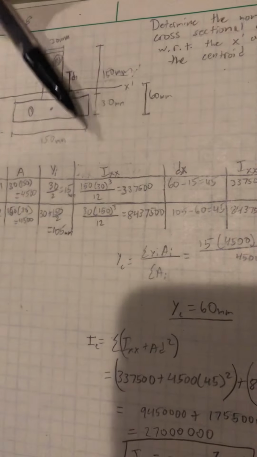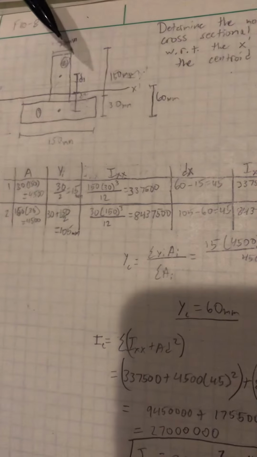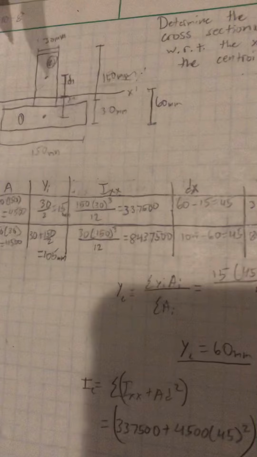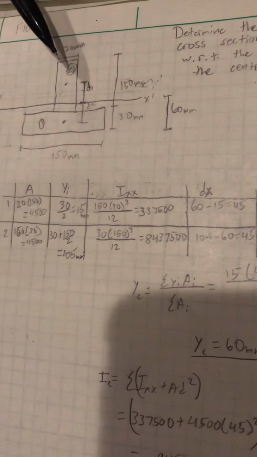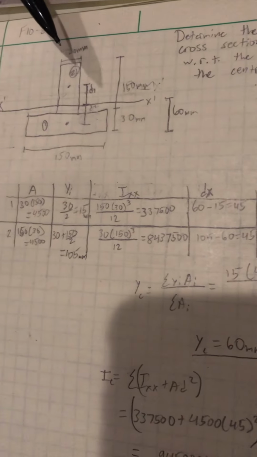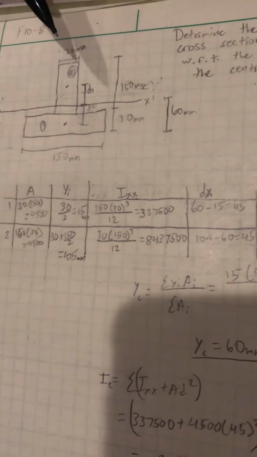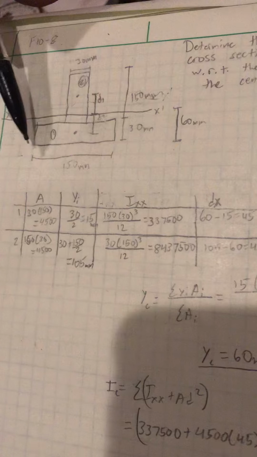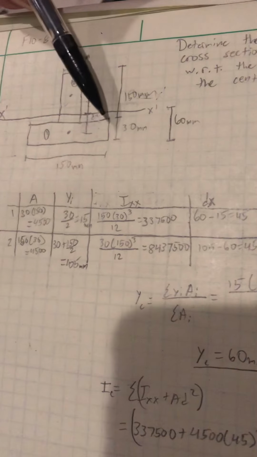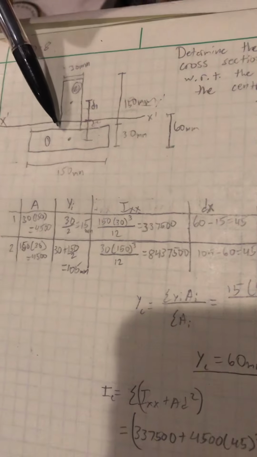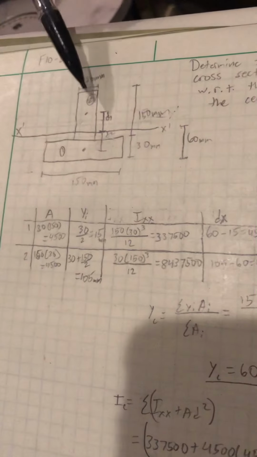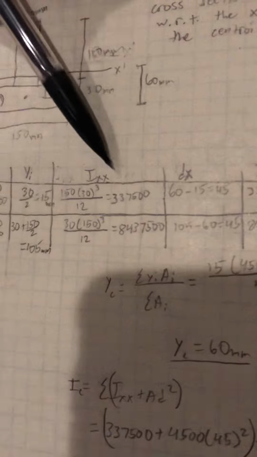Then I found the IXX for both shapes. So if you remember that formula, it is base times height cubed divided by 12. So for this one, for shape 1, I did 150 times 30 cubed divided by 12. And for this one, for shape 2, I did 30 times 150 cubed divided by 12, which gives you these values here. We're going to use that later.